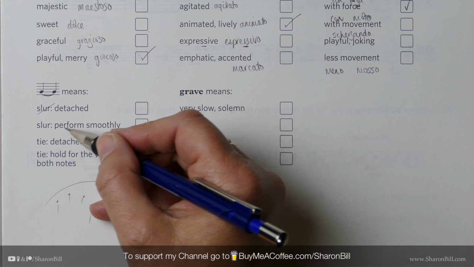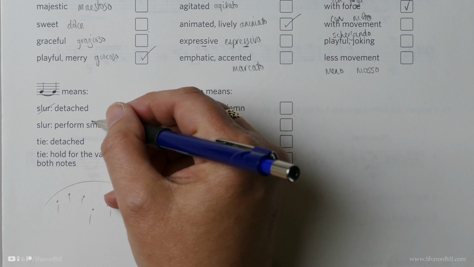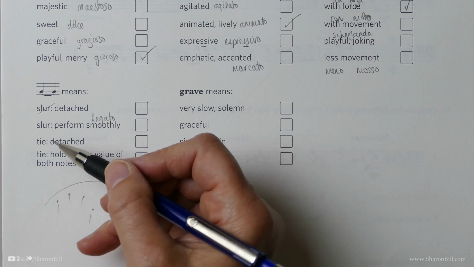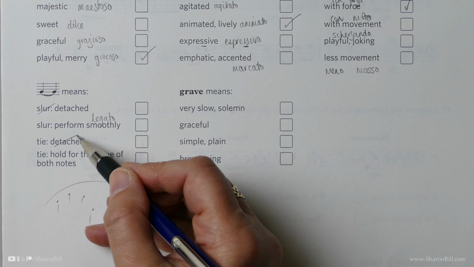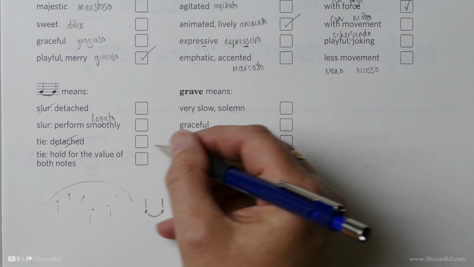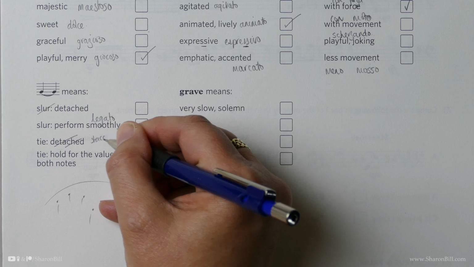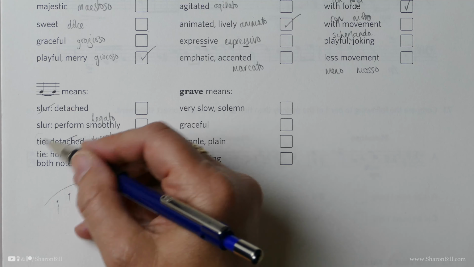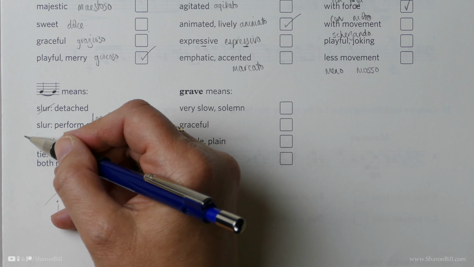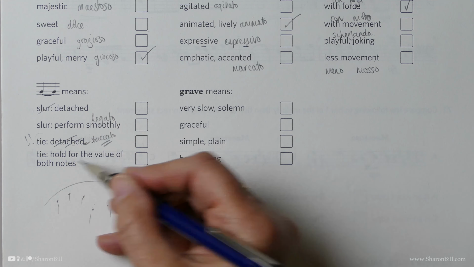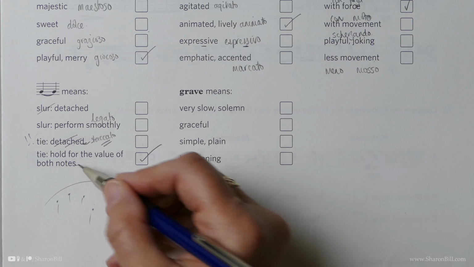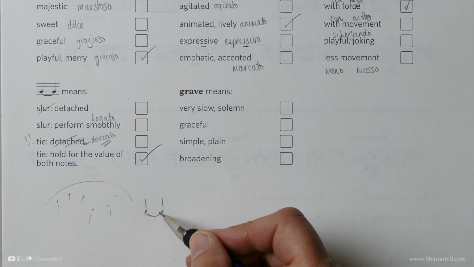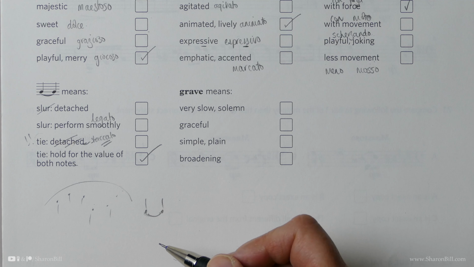Although a slur does mean to perform smoothly, or legato, to use the term. Now it is a tie, but a tie is not detached. Staccato is detached. So that's another red herring there. Just watch out, keep your eyes peeled. It's got to be this proper explanation for a tie, adding the note values together.